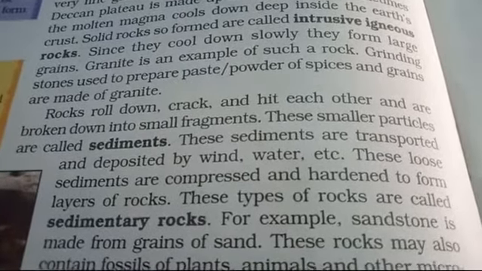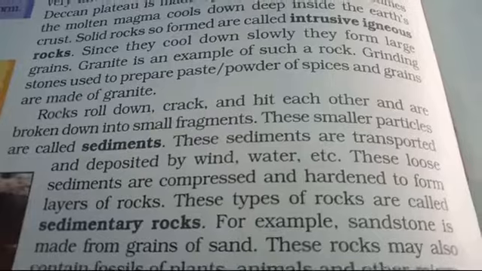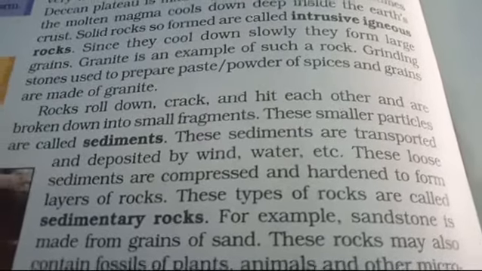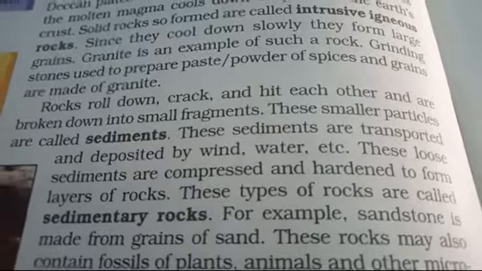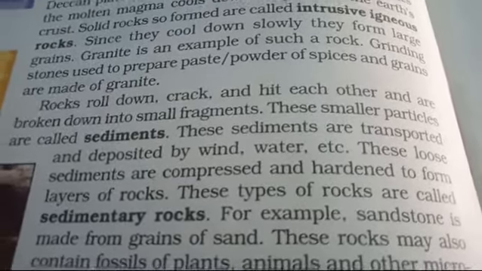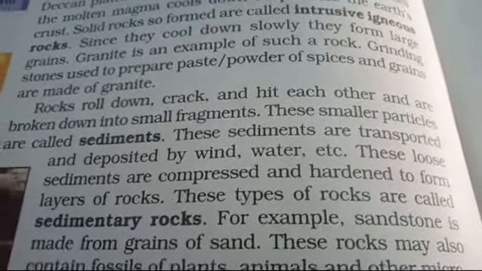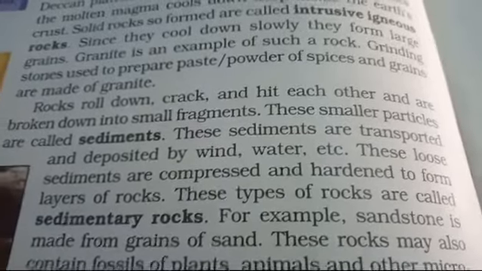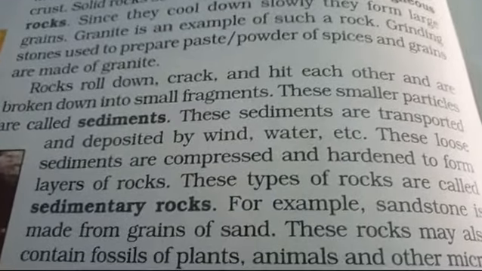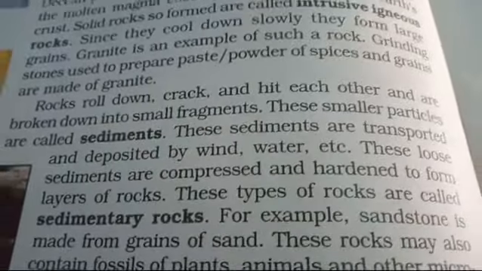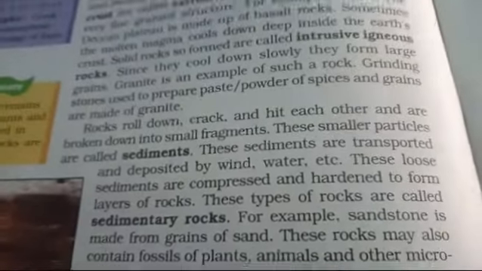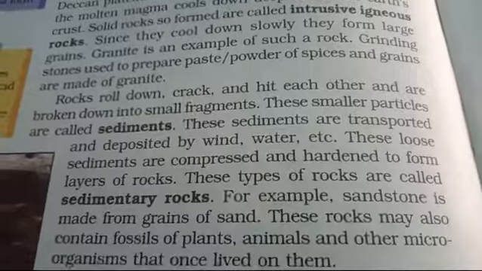These loose sediments are compressed and hardened to form layers of rocks. और फिर ये sediments कंप्रेस और इतने हार्ड बन जाते हैं कि ये पत्थरों की सतह बना देते हैं. बेटा, layers of rocks they formed, and these types of rocks are called sedimentary rocks.